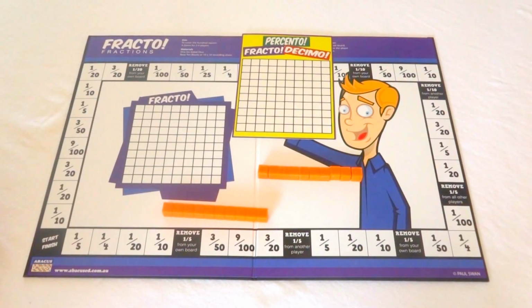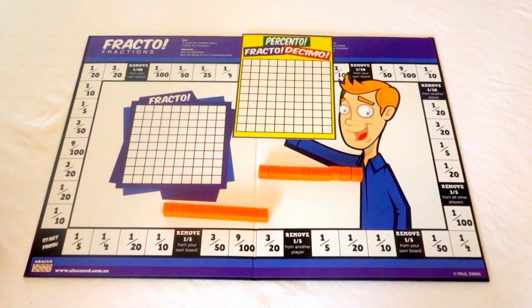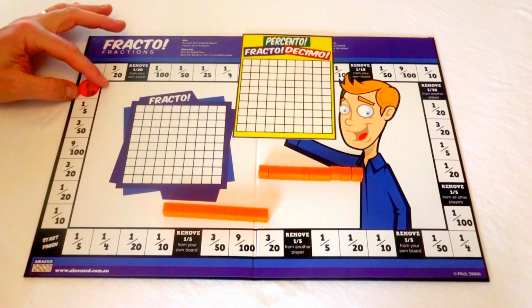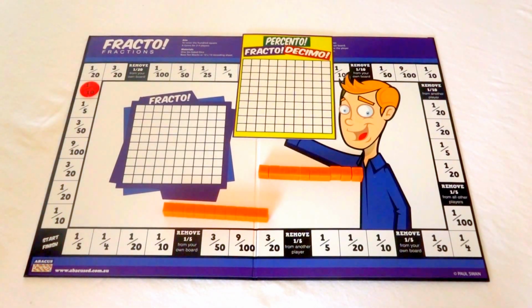I'd like to share a few thoughts about the games Fracto, Decimo and Percento and how they link together. Let's just look at Fracto to start with. Basically, when you land on a point on the board, so I've landed on 1/10, what you need to do is cover 1/10 of this grid.